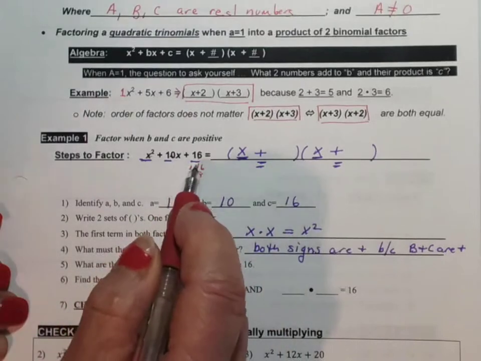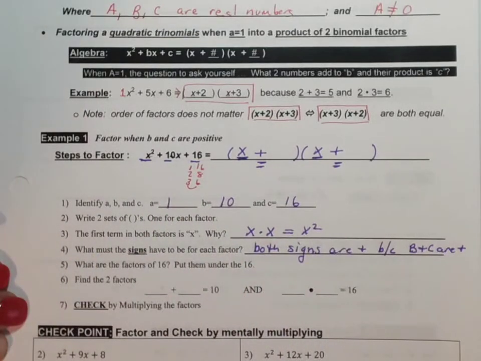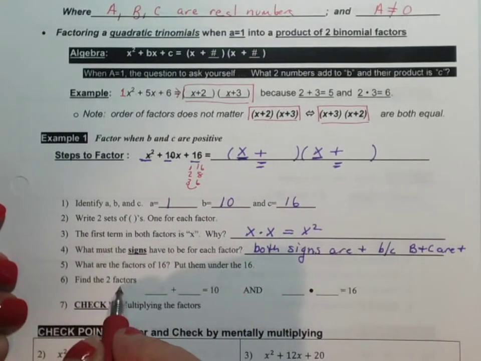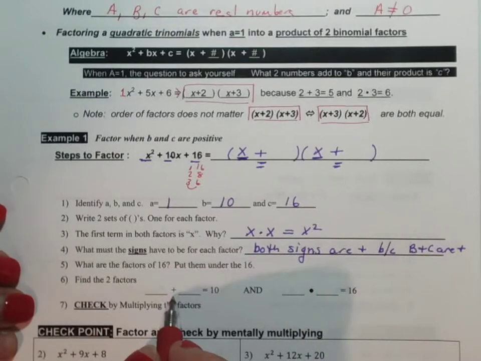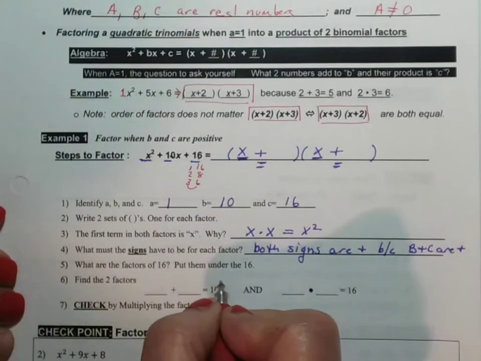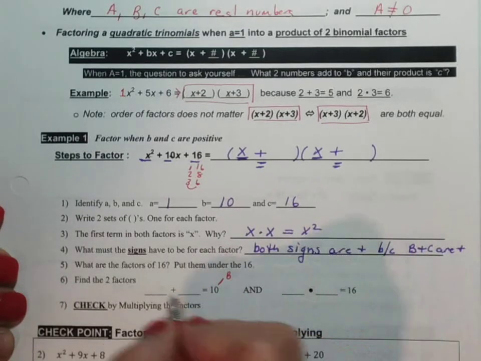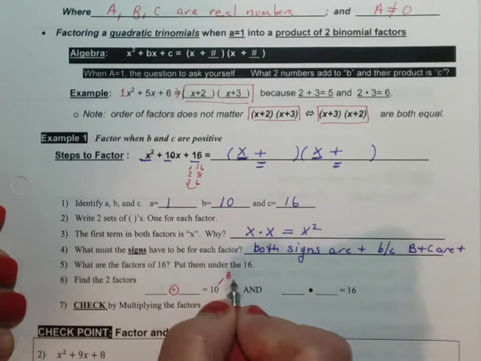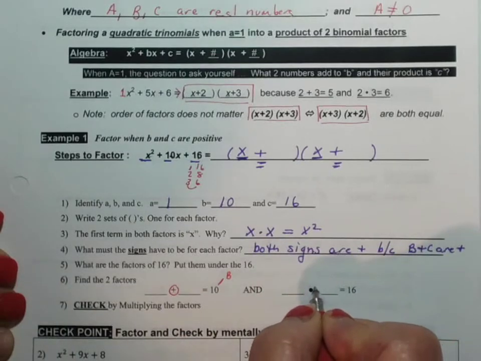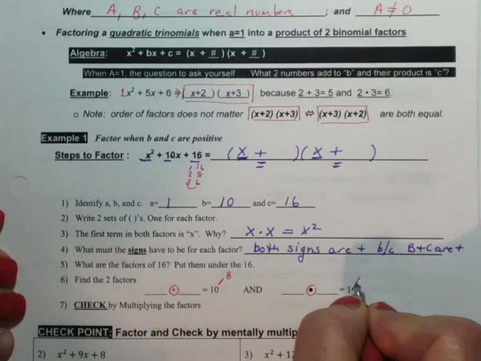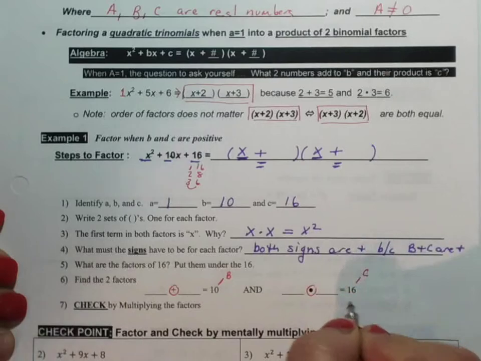So I put those under the 16. Find the two factors that add to 10, which is our B term, and that multiply to our C term, 16.